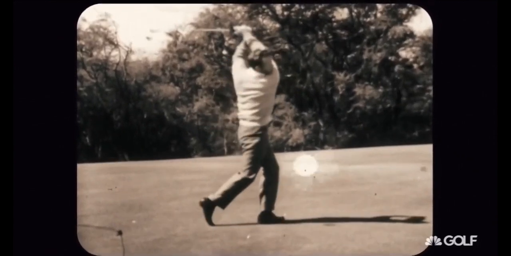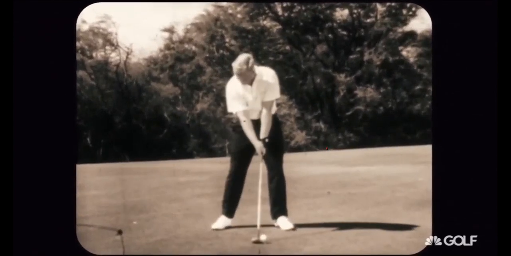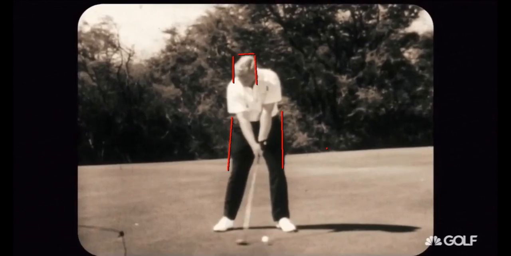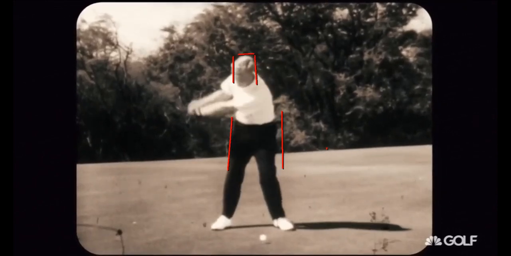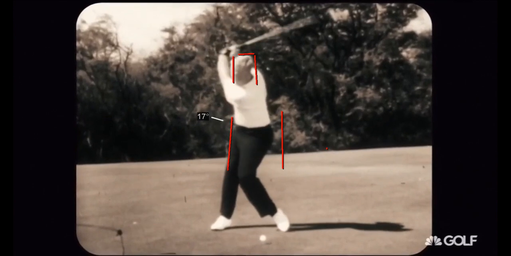Now we move to an old shot of Jack. Let's take a look at Jack. So Jack was pretty famous for having a hugely deep hip turn, where he would get his left heel up off the ground. But once again, there you go.